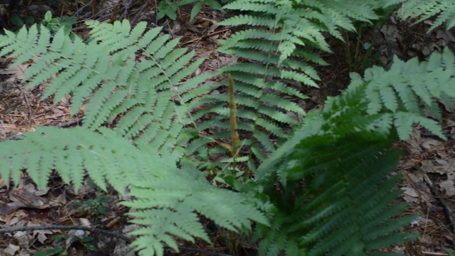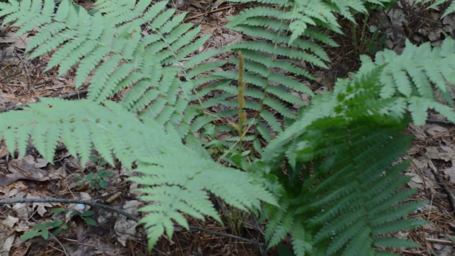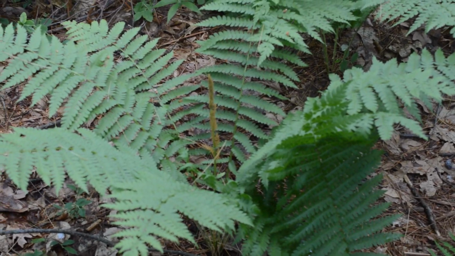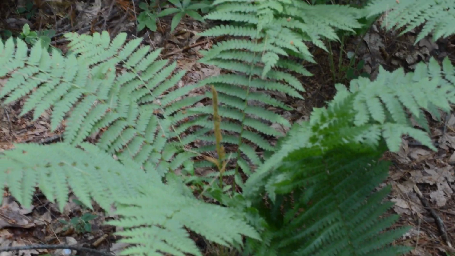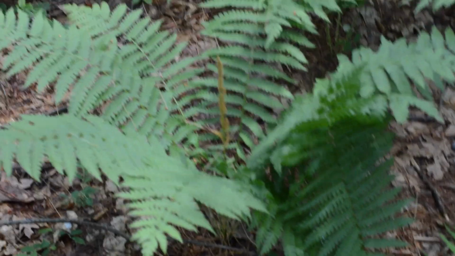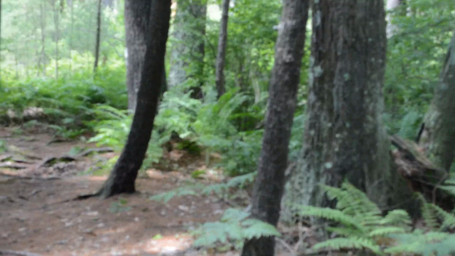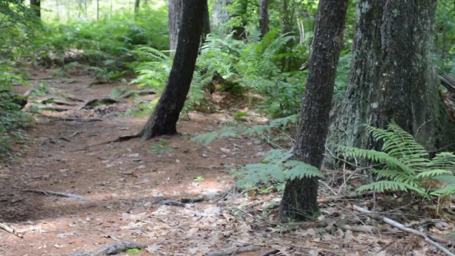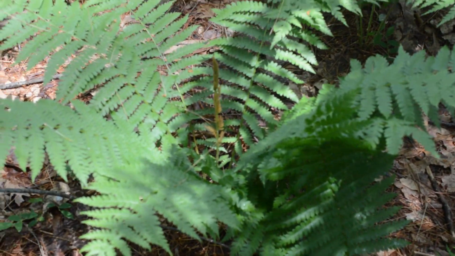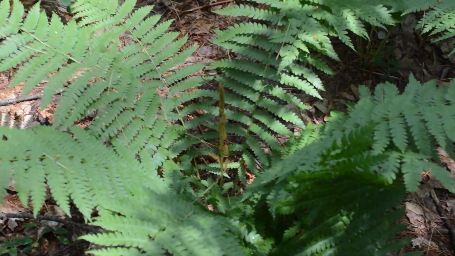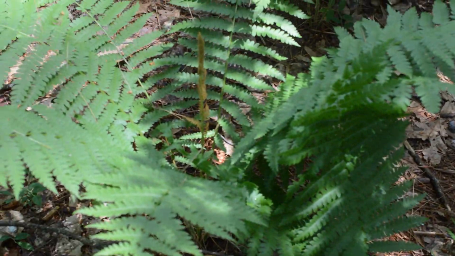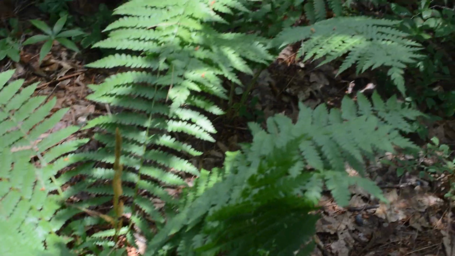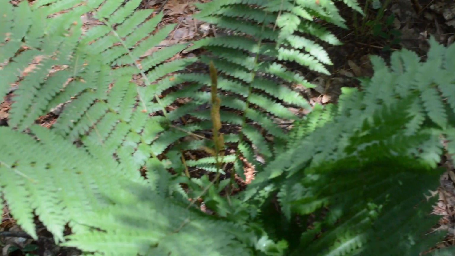I gotta keep moving. I'm getting eaten alive. Let me know if you want me to talk more about ferns, because I've been interested in them. These things get huge. In fact, there's a whole bunch more back there that I was just walking through. But this one, most of them are done with their sporophylls, their spore-bearing fronds for the season. This one just happened to still have one that I can show you. God, these mosquitoes are like hawks. All right, I gotta get out of here.